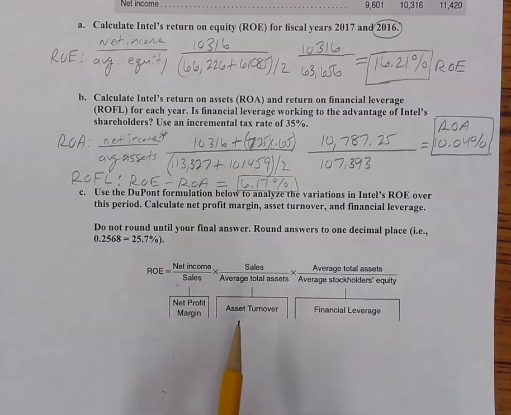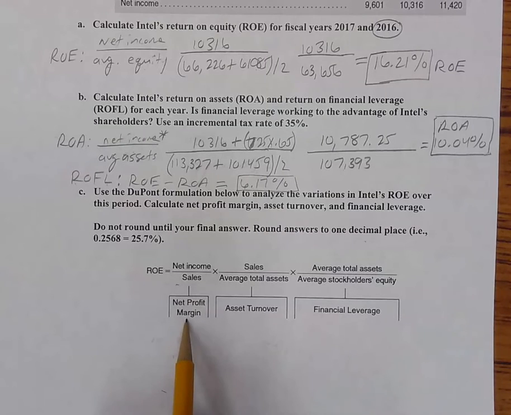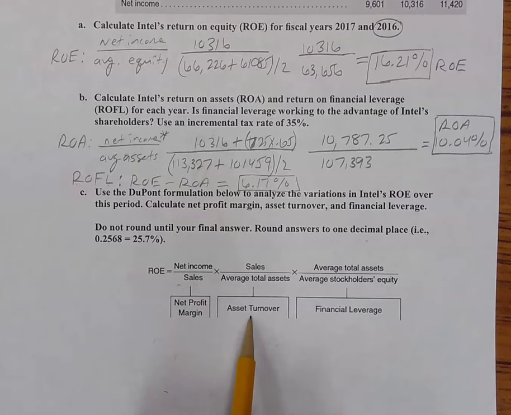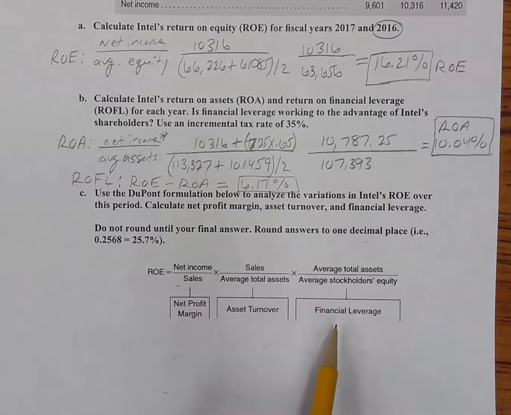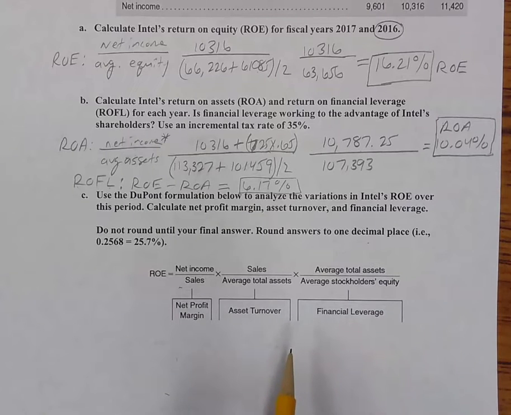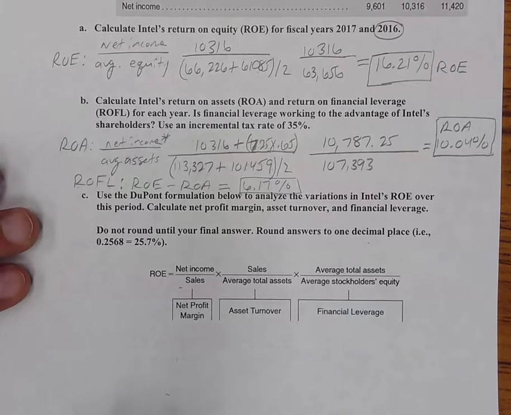It is strictly profit margin times asset turnover times financial leverage. Okay, so we're going to be calculating each of these, and then we're going to get a new measure for ROE, and it probably won't be 16.21%. Okay, all right. So we already have the formulas here for us.